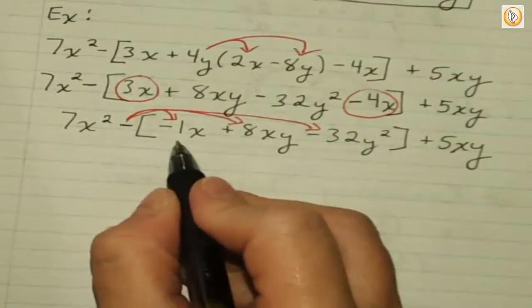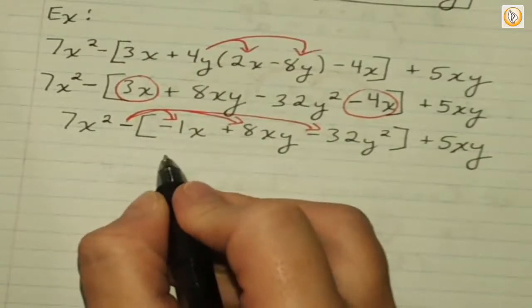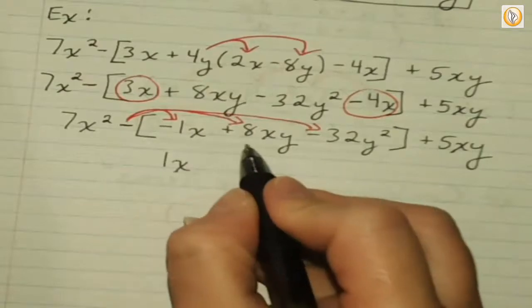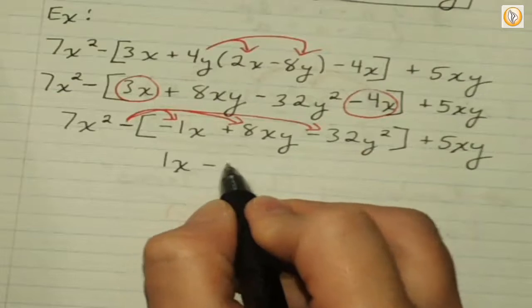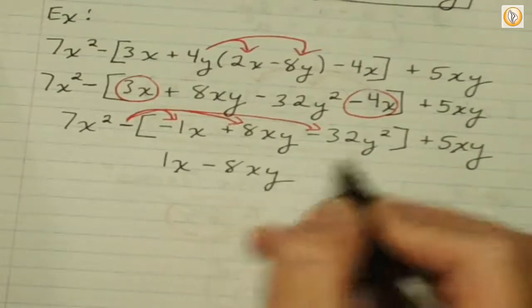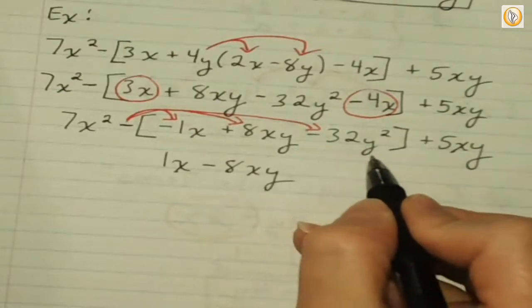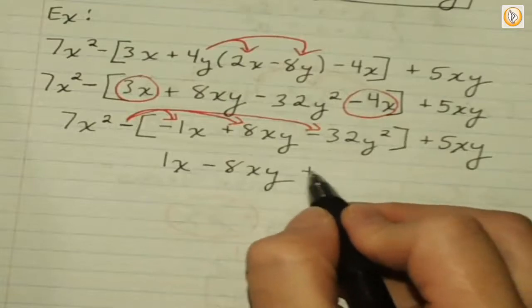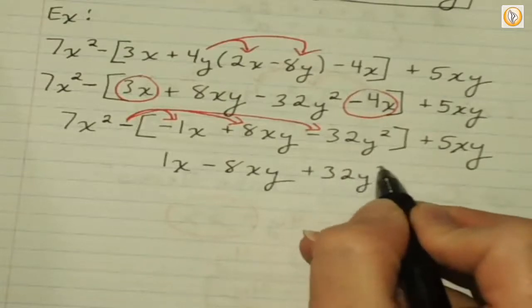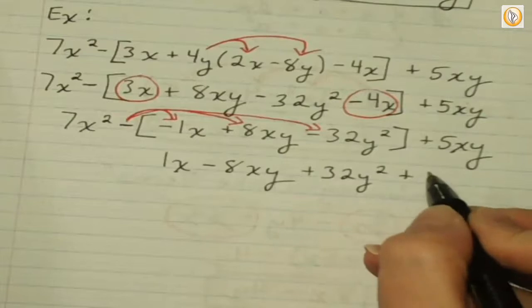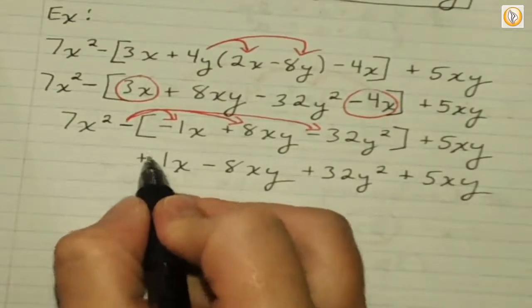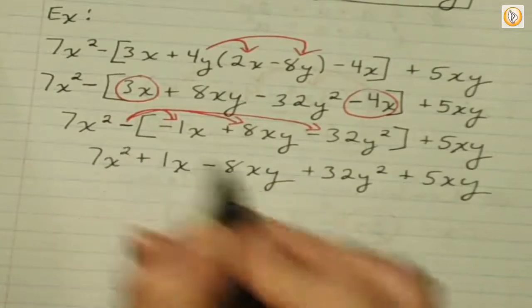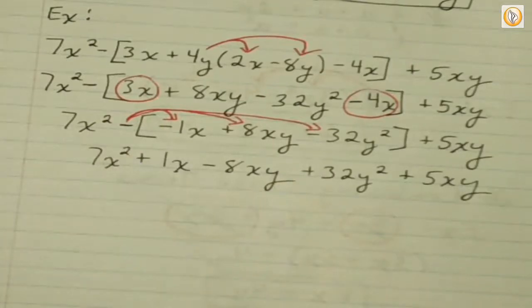So what does the negative 1x become? Positive 1x. What does the positive 8xy become? That's right. What does the negative 32y squared become? Perfect. And now the brackets can go, because we have finished with the brackets.